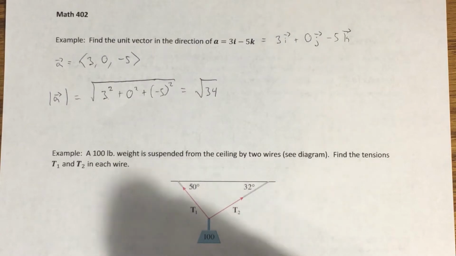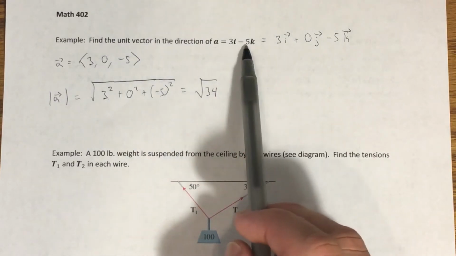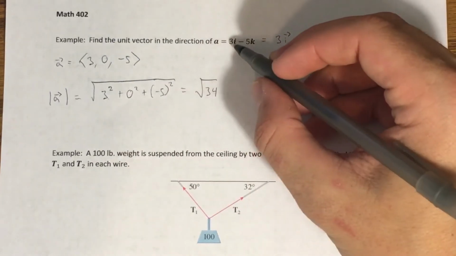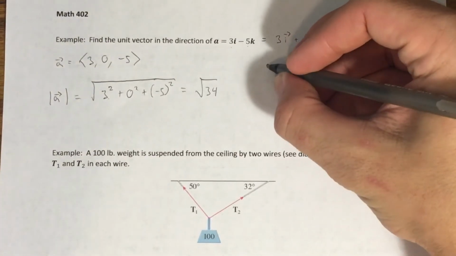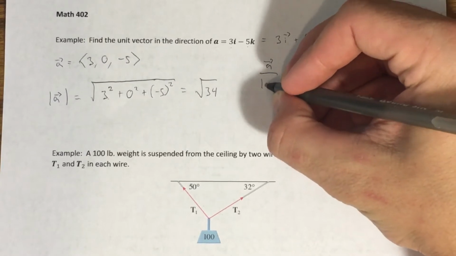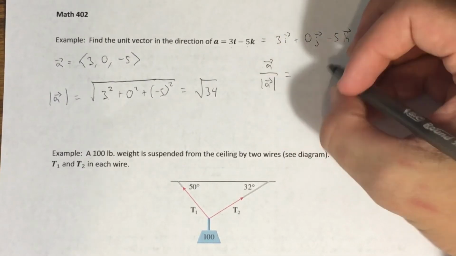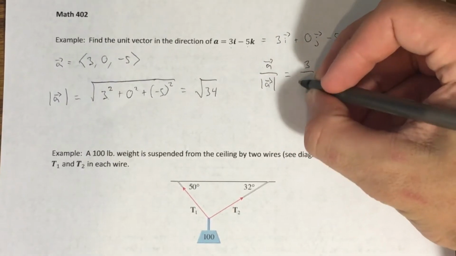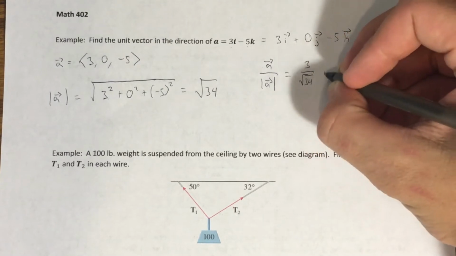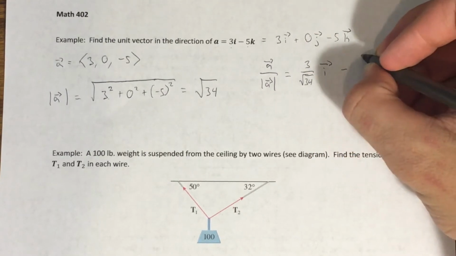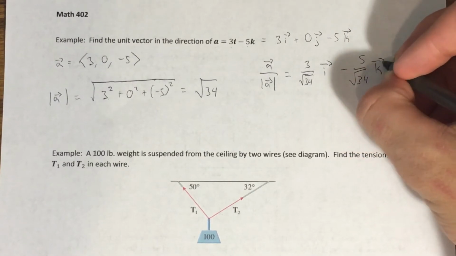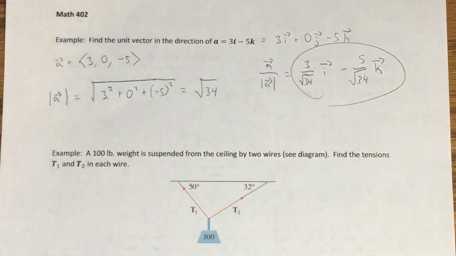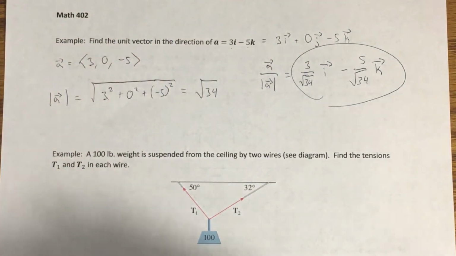And so for the sake of consistency, I should probably keep my answer in that form. So I'm going to be dividing these coefficients by that magnitude. a over the magnitude of a is 3 over root 34 i minus 5 over root 34 k. So that's the same thing as if I had put it in component form. We're talking about the same vector.